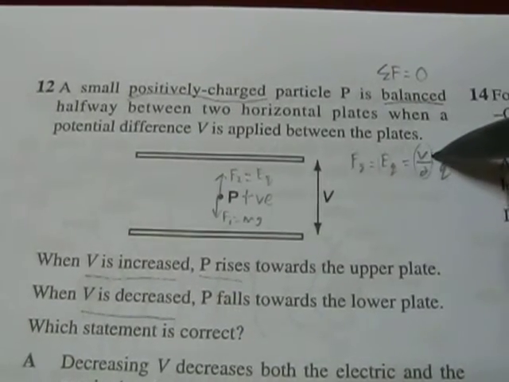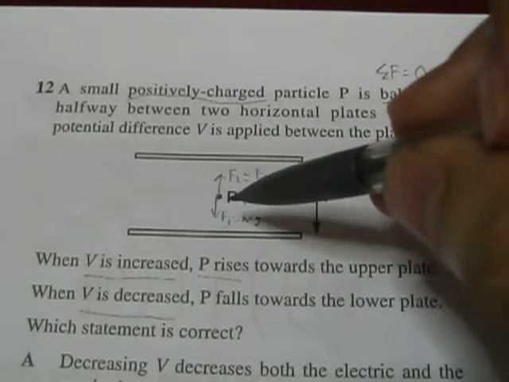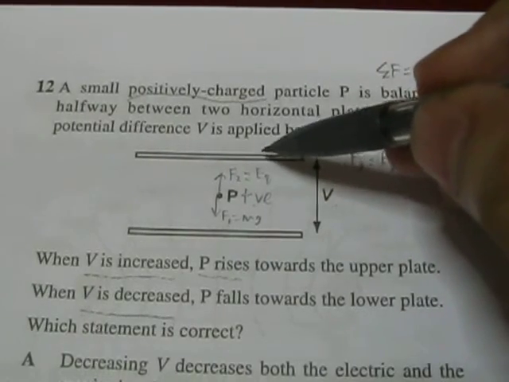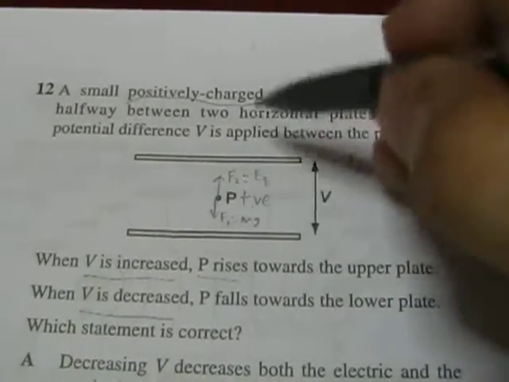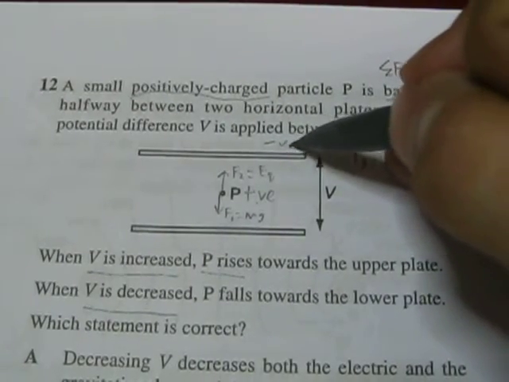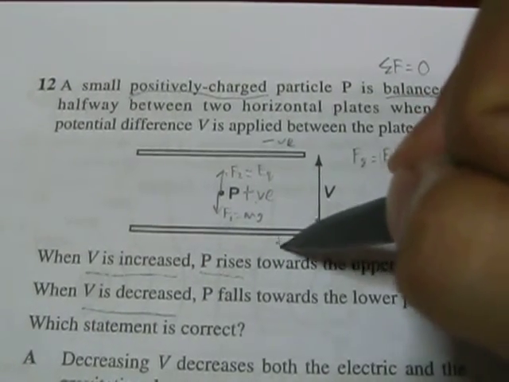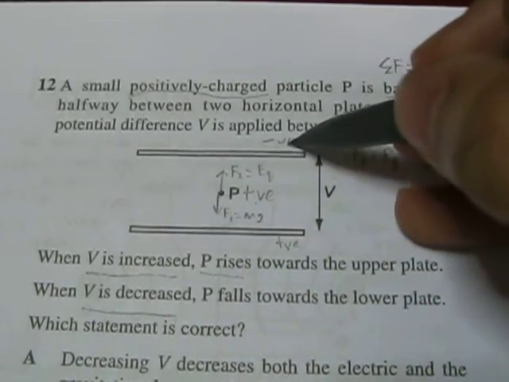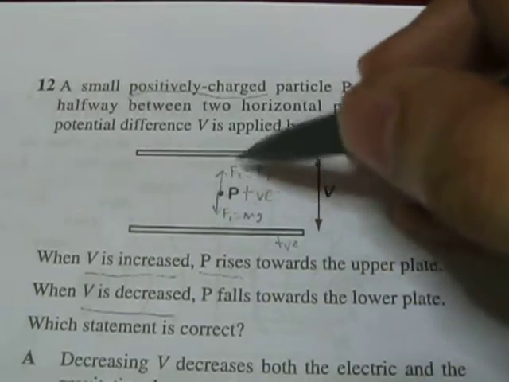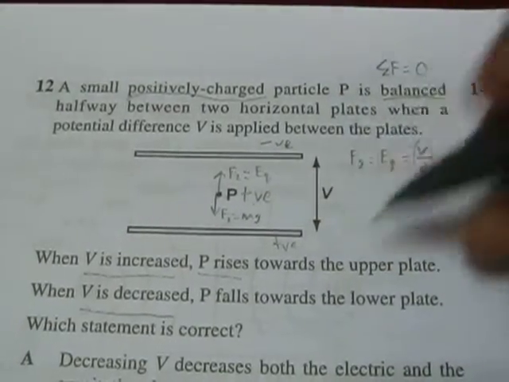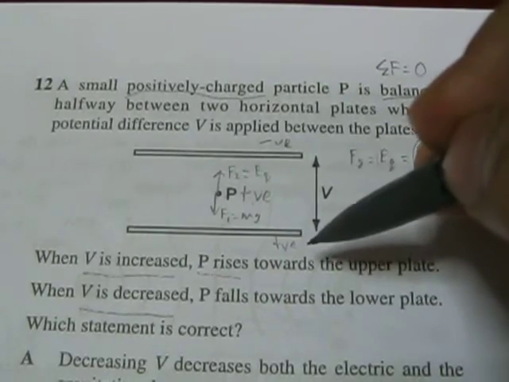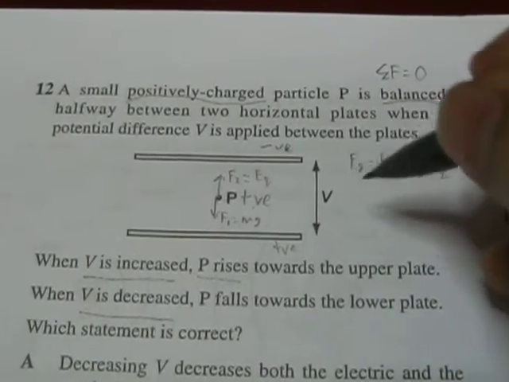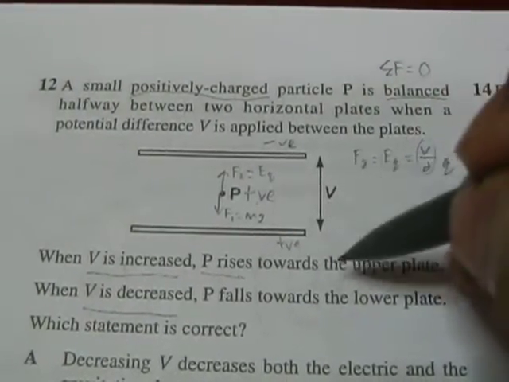Now if P is positive, for it to have an upward force, the top plate must be negative, because opposite charges attract, and the bottom plate must be positive. Positive and positive repel, so it produces an upward force, and negative and positive attract, so you have an upward force. So this is how we know the upper plate is negative. When you increase V, P rises to the upper plate.